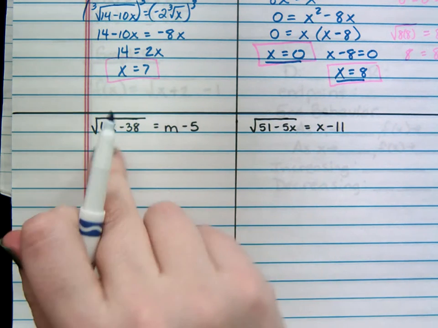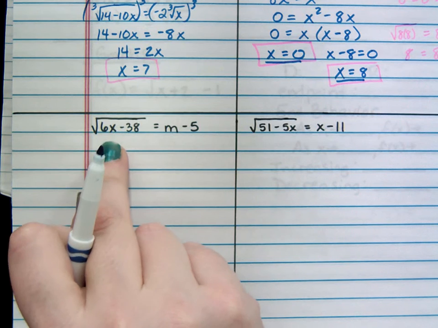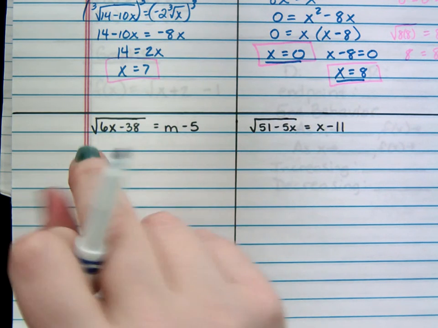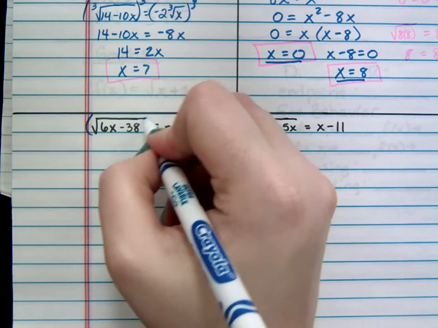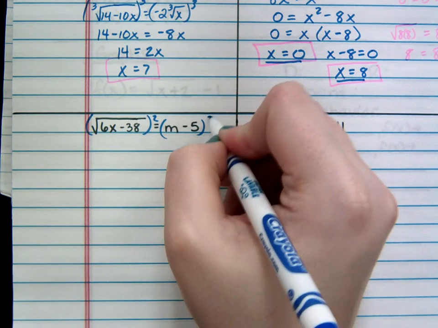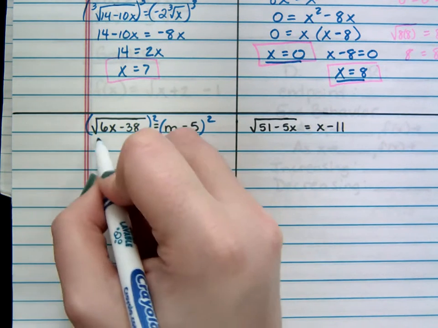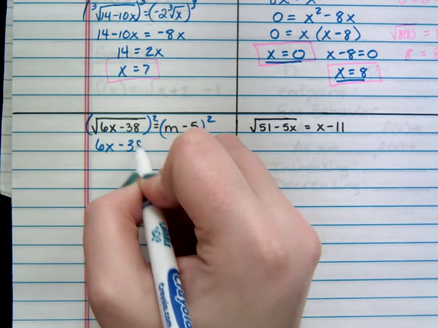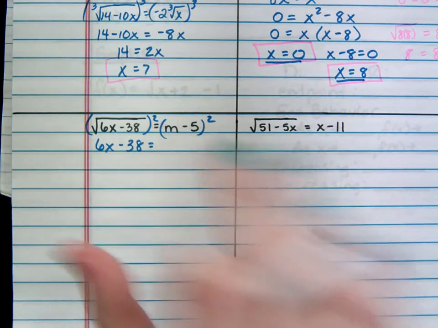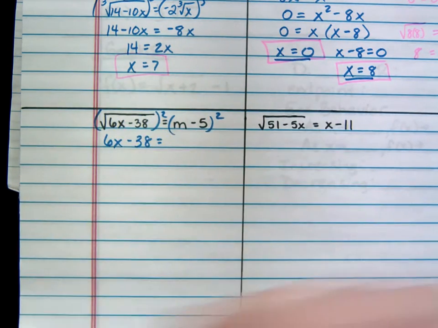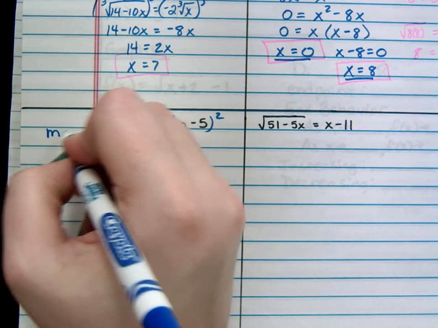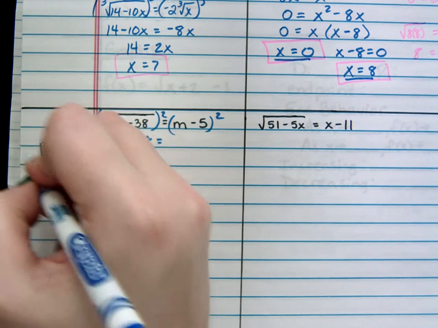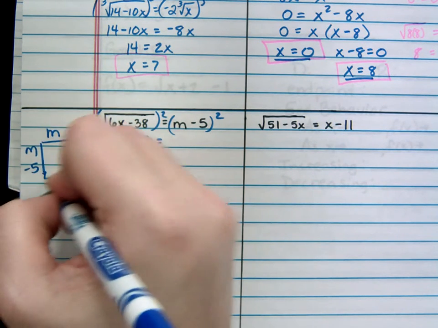Now this one, this is already isolated. So our next step is to get rid of the radical, in this case by squaring both sides. So I get 6x minus 38 over here, but on the other side, I actually have to FOIL that out or use the box. You actually have to square it.